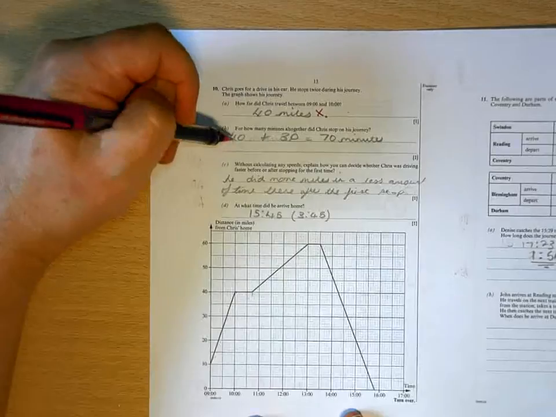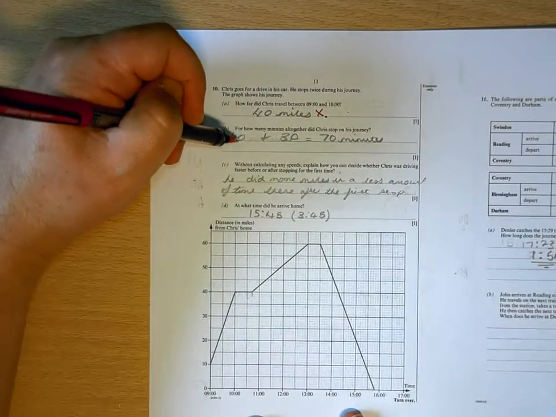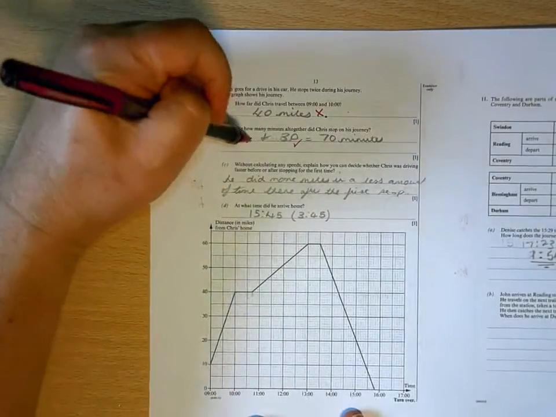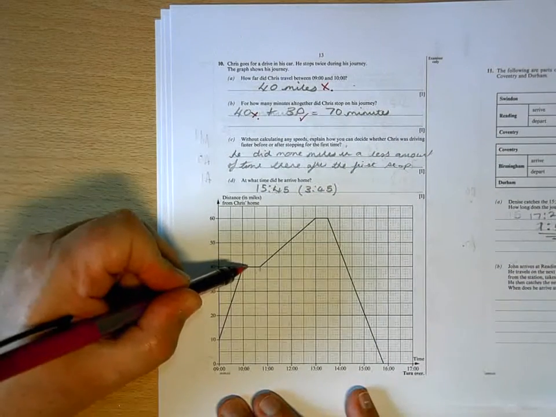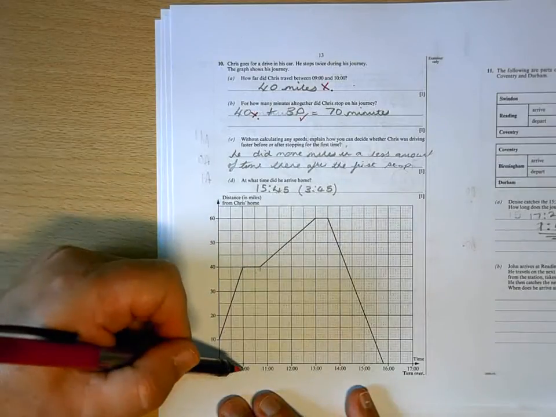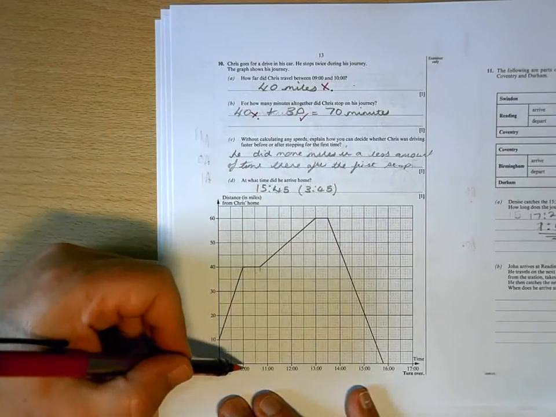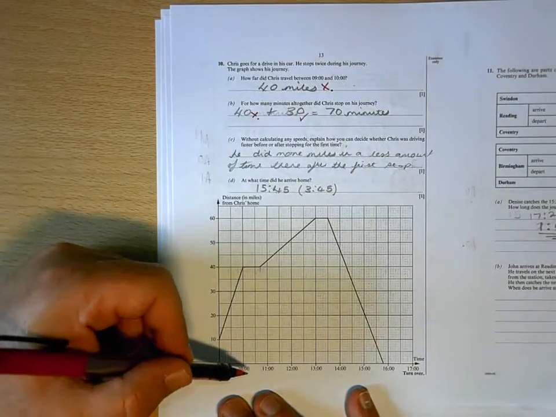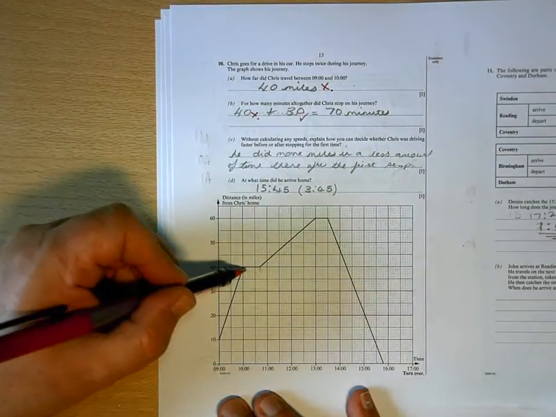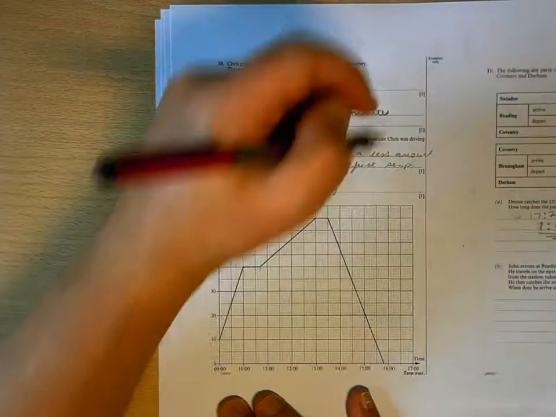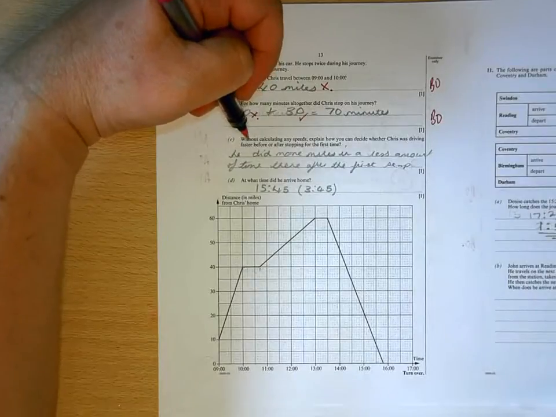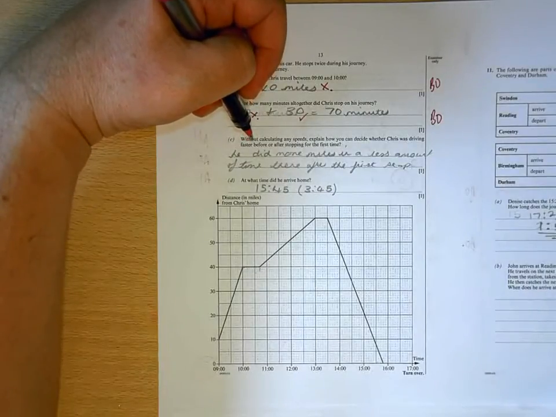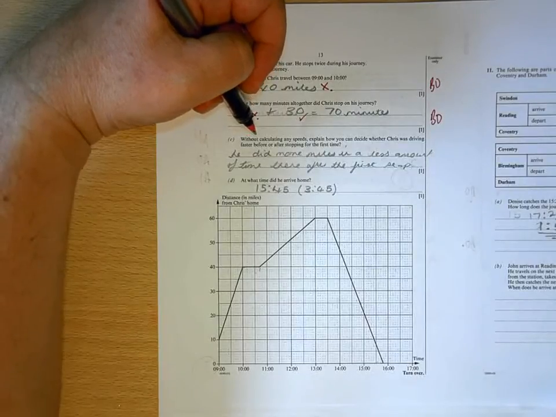It's not 40 minutes, it is 30 minutes, but what you need to do is be clear how many minutes each little square is. You're going 60 minutes in 10 little squares, so each little square is 60 divided by 10, which is 6. So that doesn't work out to be that. He did more miles in a less amount of time there after the first stop. And that's not right either.